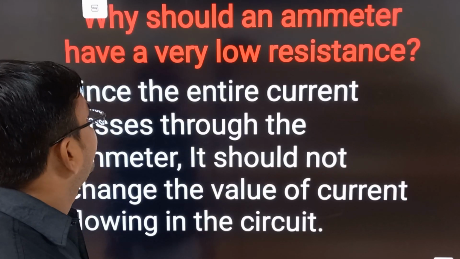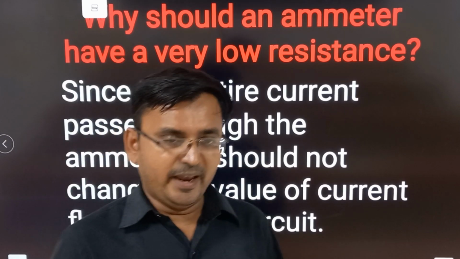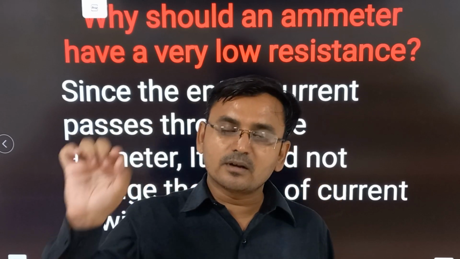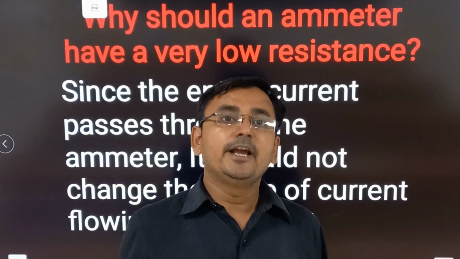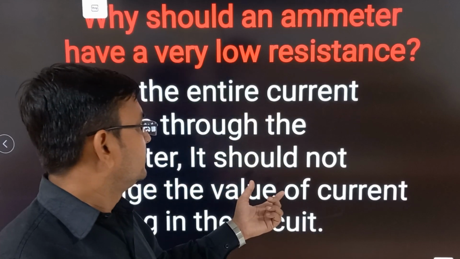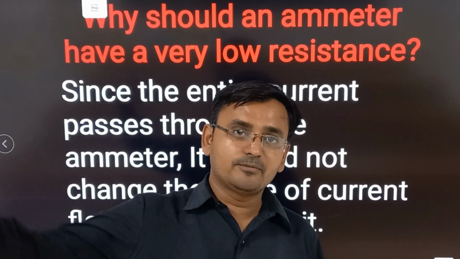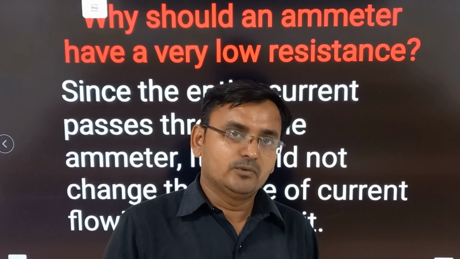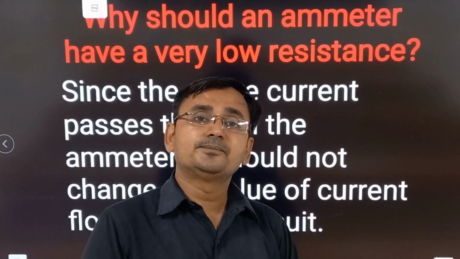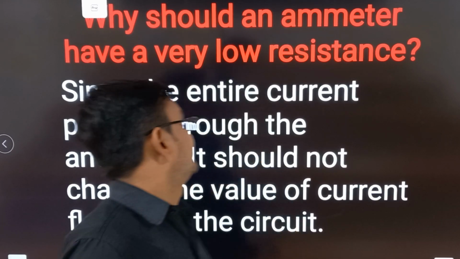Why should an ammeter have a very low resistance? Ammeter is connected in series. It means almost all the current flowing in a circuit is flowing through the ammeter. So if the resistance of the ammeter is high, then there will be a very high amount of power loss. Due to this, the resistance of an ammeter is very small.